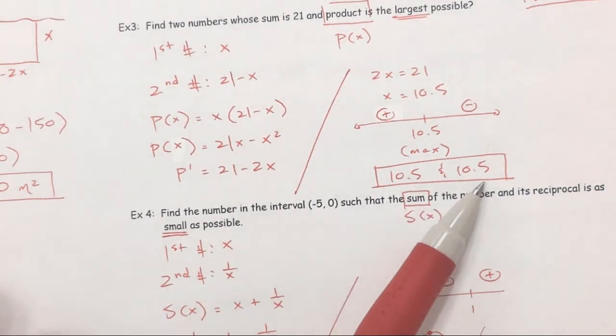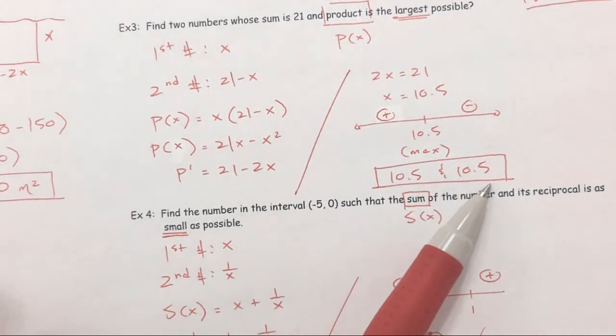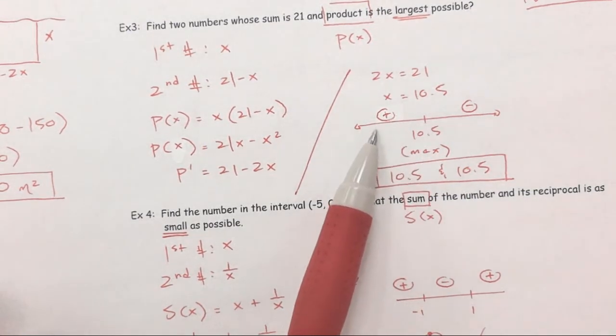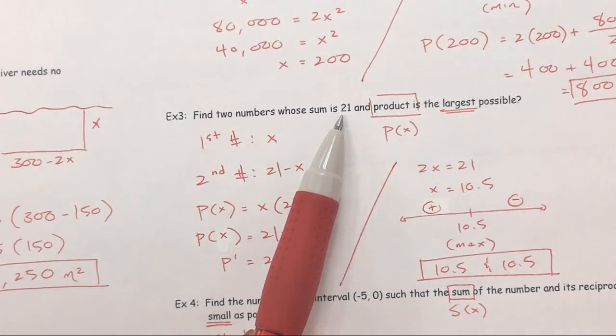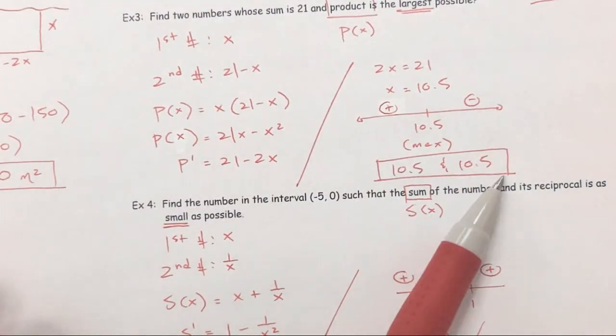You can check your answer. You can multiply these together, and then you can try 1 times 20. 1 times 20 is 20. 10.5 times 10.5 is bigger than 20. It's 100 something. Okay? All right.